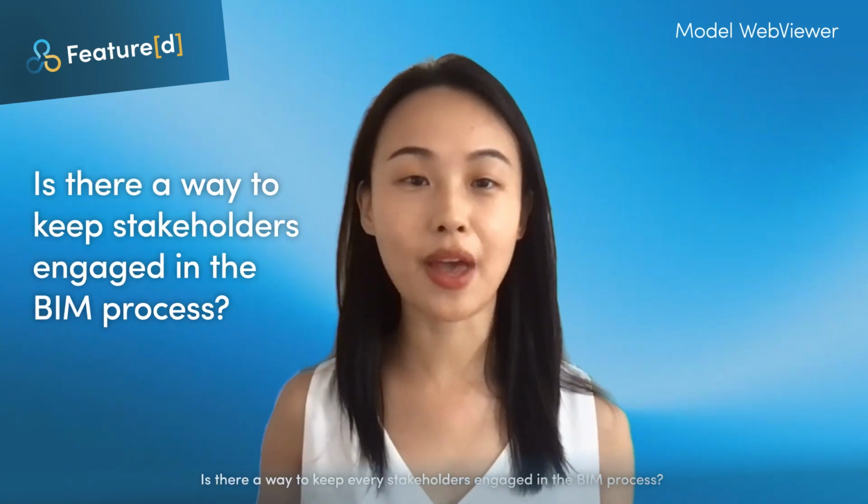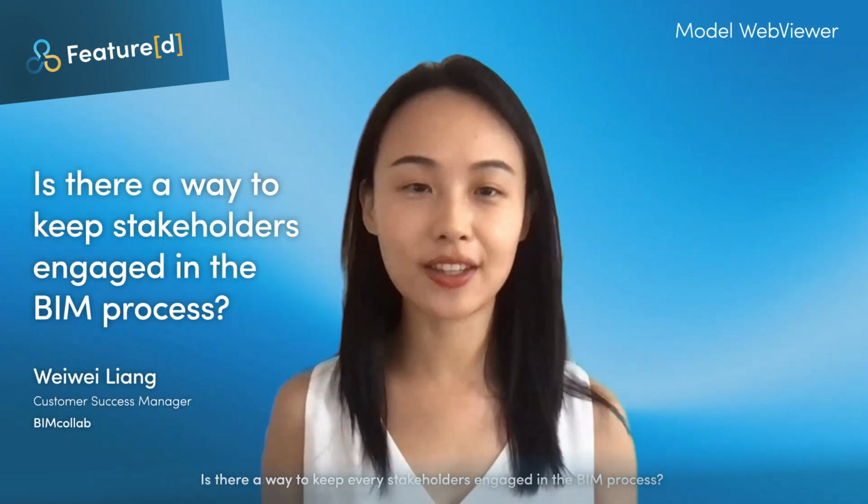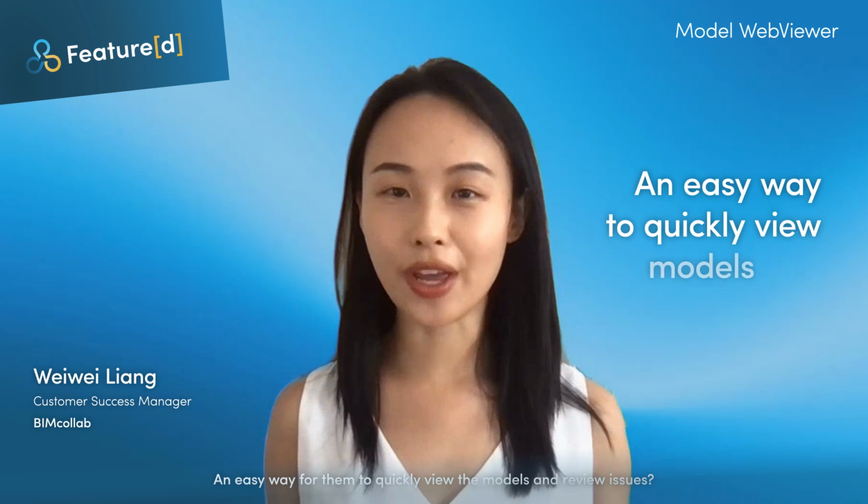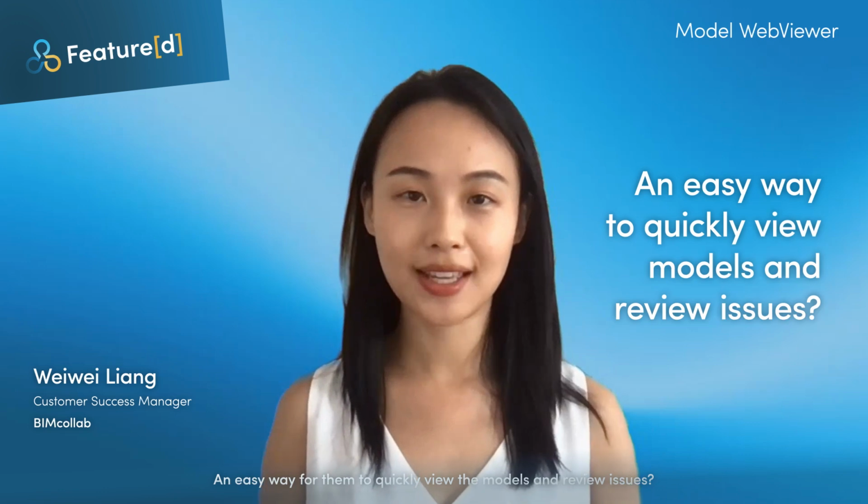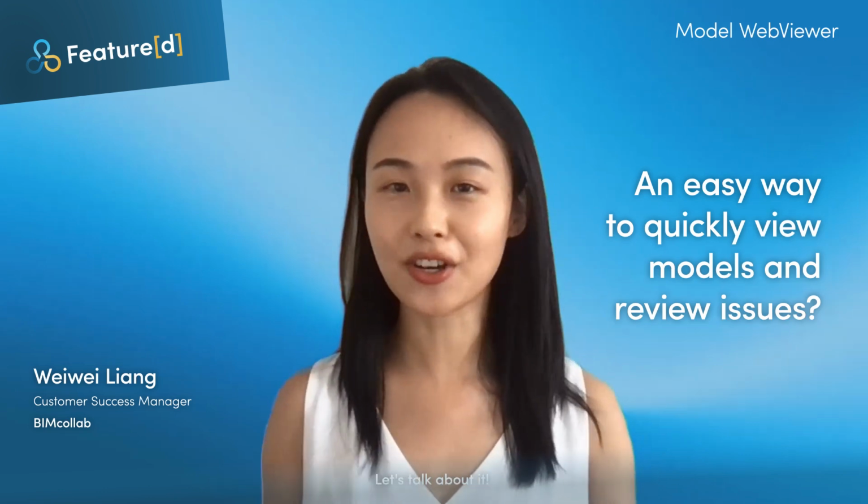Is there a way to keep every stakeholder engaged in the BIM process? An easy way for them to quickly view the models and review issues? Let's talk about it.